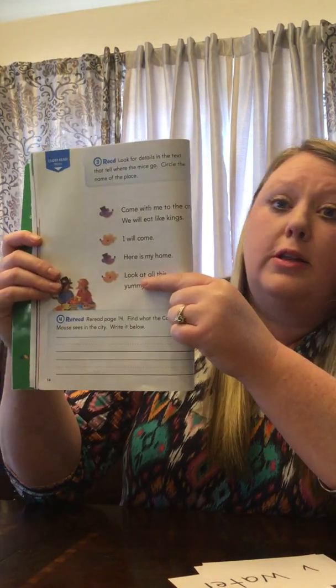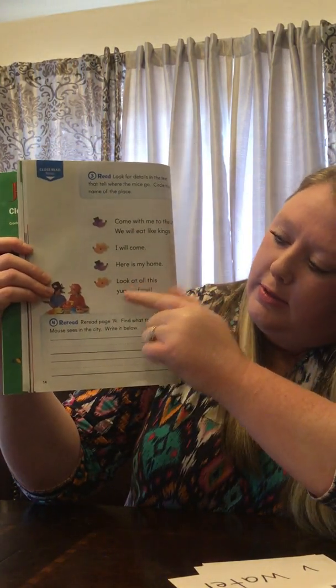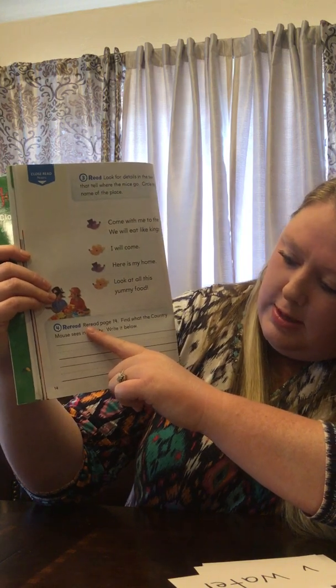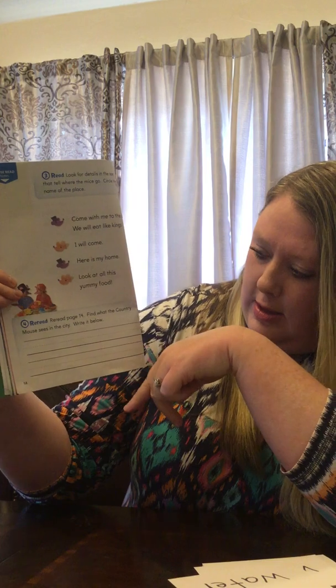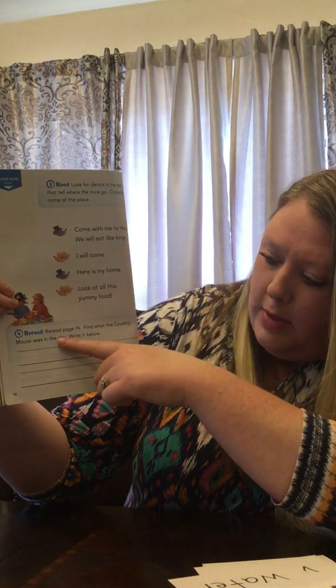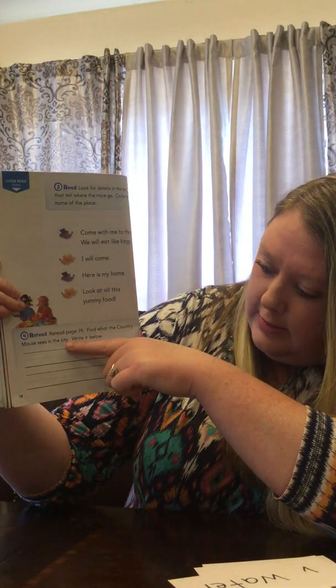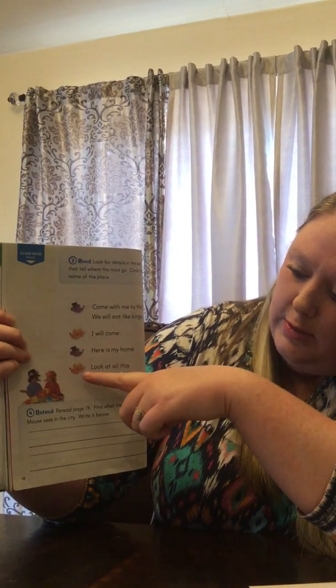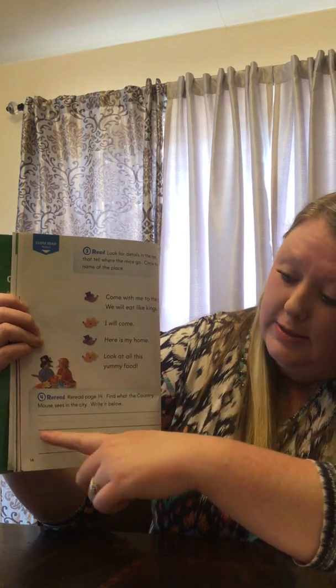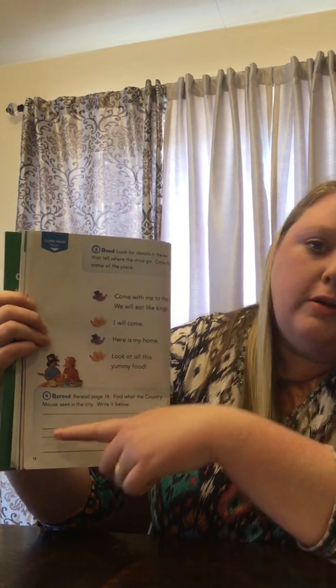When you're done circling where the mice go, you're going to want to go down to number 4. And it says, reread this page. And find what the country mouse sees in the city. And you're going to write it down here. So remember, the country mouse is this one right here. You're going to tell me what he sees in the city. And you're going to try to make a complete sentence, okay, with your parents' help.